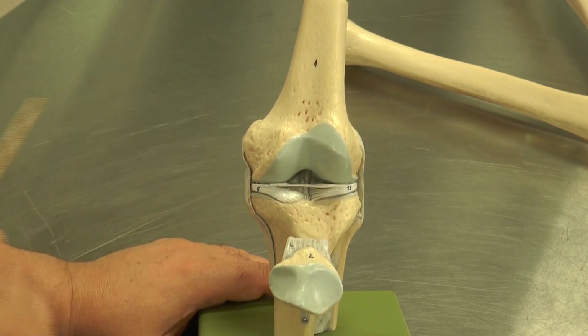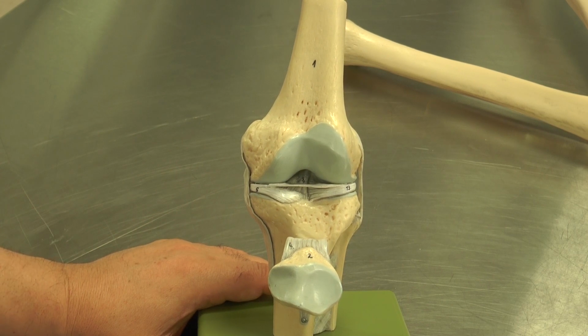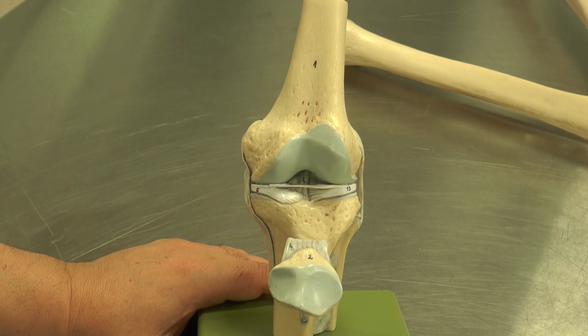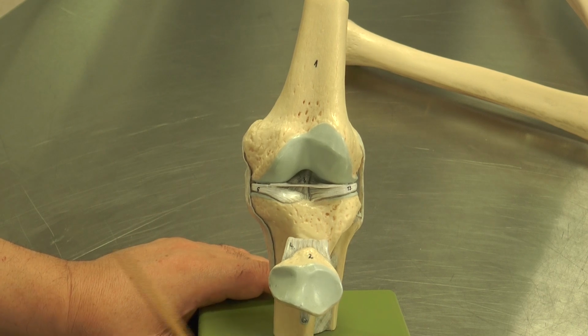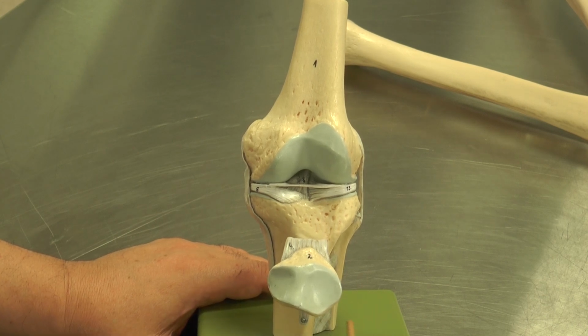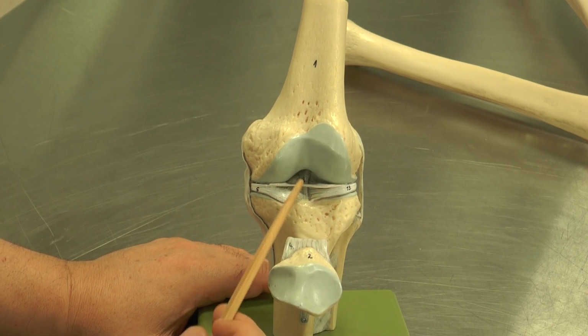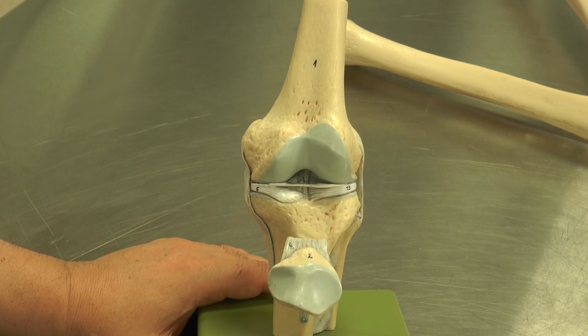And these are referred to as the unhappy triad. It is also referred to as the unhappy triad, don't forget that. So this is a clinical note for you to remember. Basically, the anterior cruciate ligament we call ACL, and the posterior cruciate ligament we refer to as PCL. So we have an ACL tear or PCL tear, or a tear of the medial meniscus or lateral meniscus, or we have a tear of the collateral ligaments.